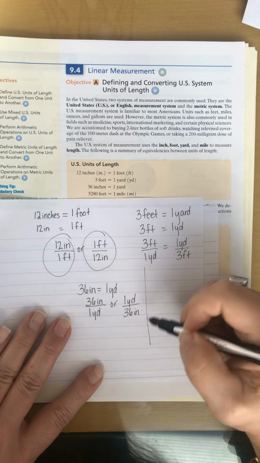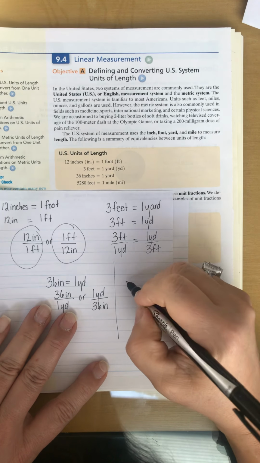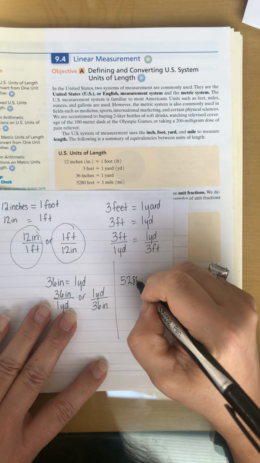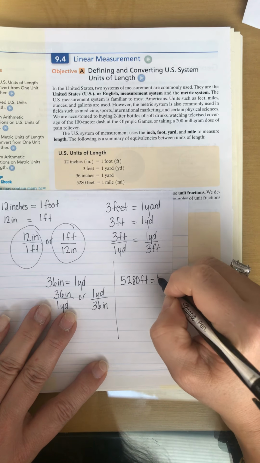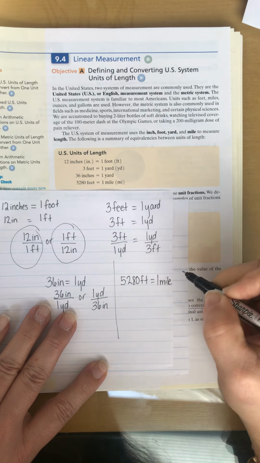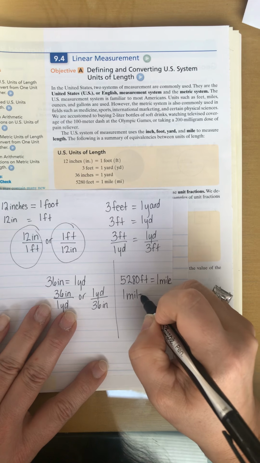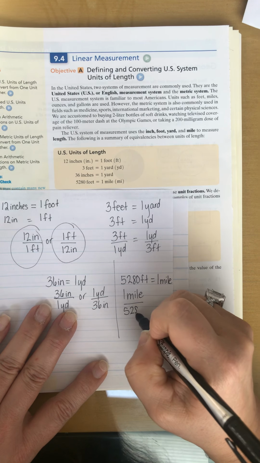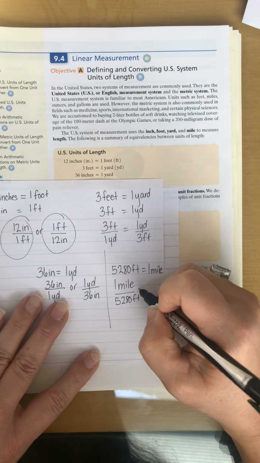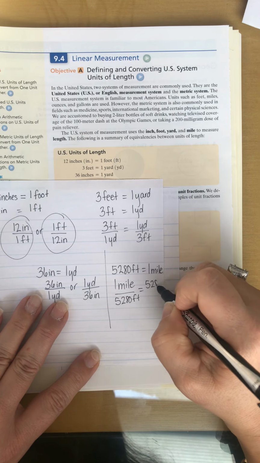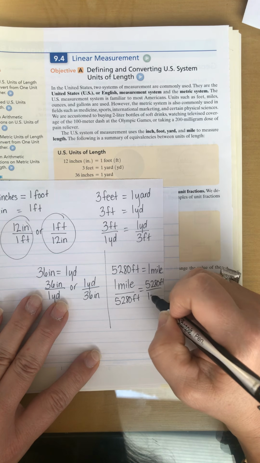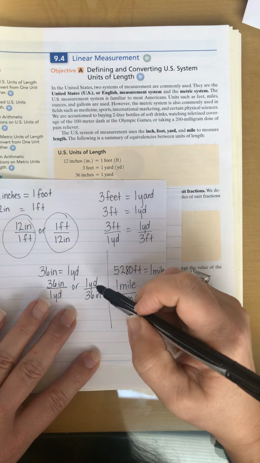And the last one is feet to miles. There's 5,280 feet equivalent to 1 mile. So you can write 1 mile over 5,280 feet, or you can write 5,280 feet over 1 mile. Again, these are called unit fractions.